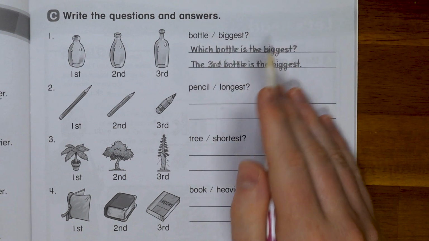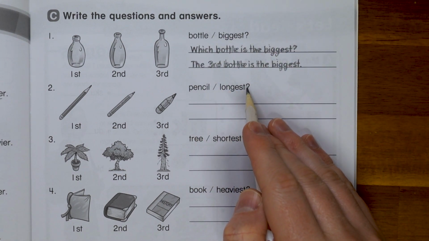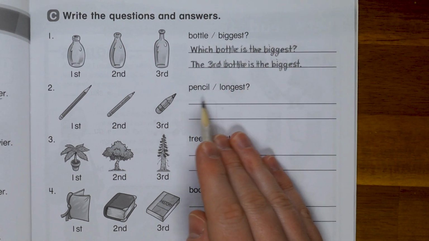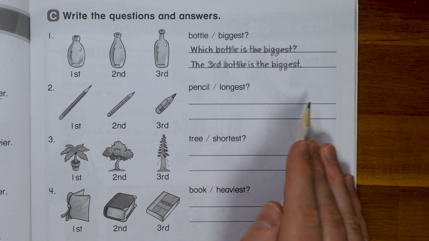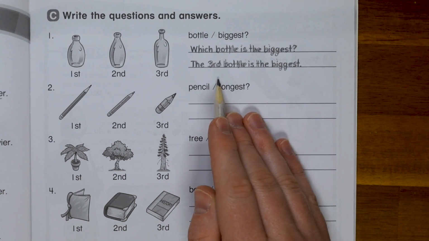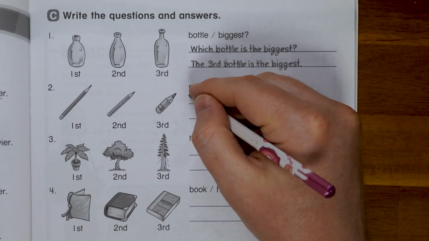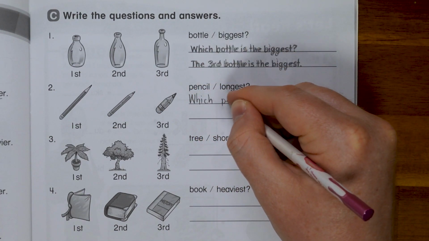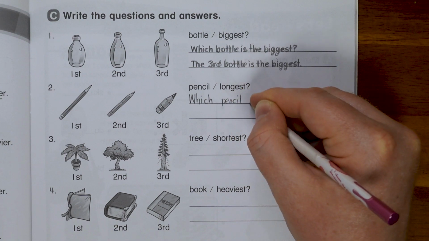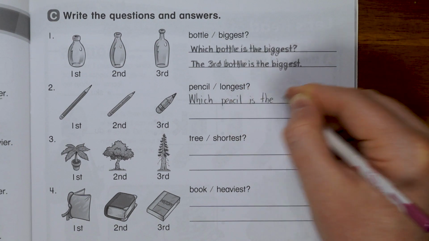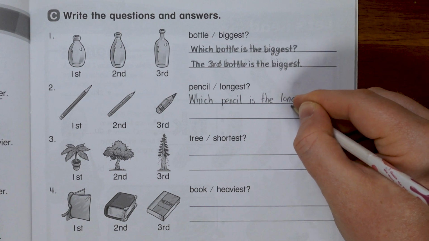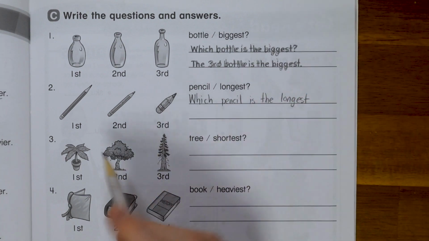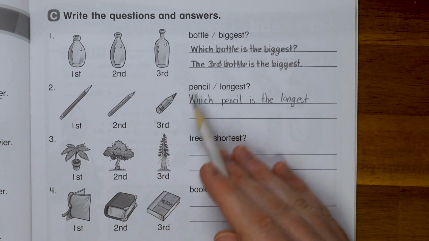Okay, number 2, it says pencil and longest. So our question should be, which pencil is the longest? We need to have the before our EST word. The first, or the second, or the third?